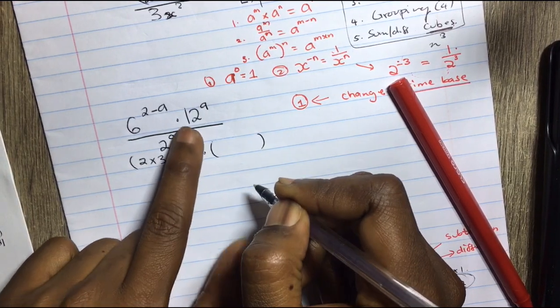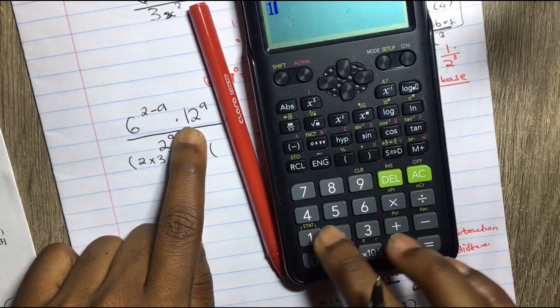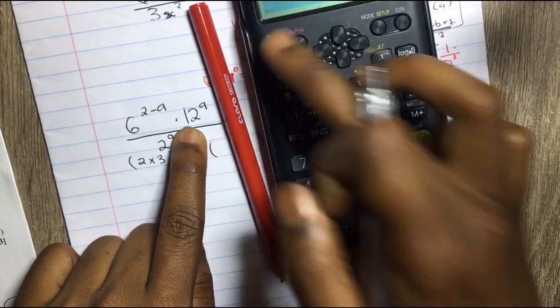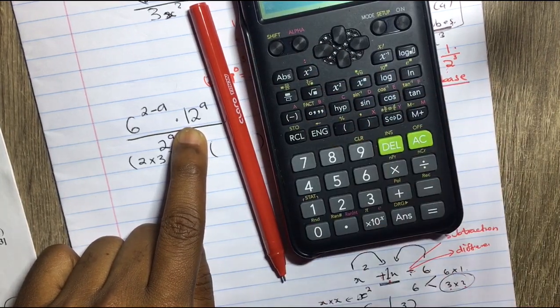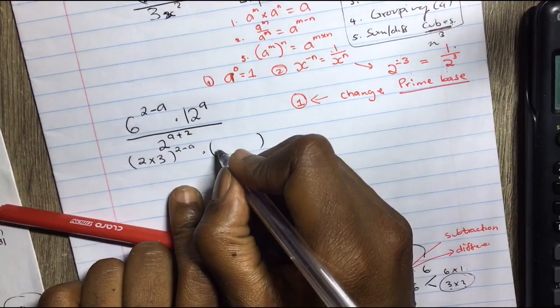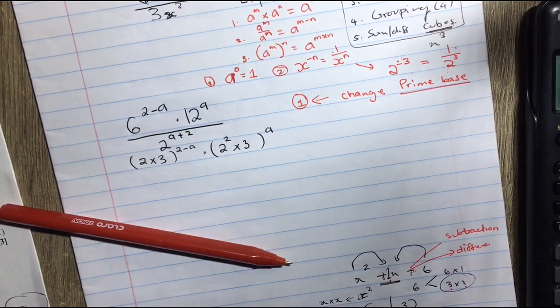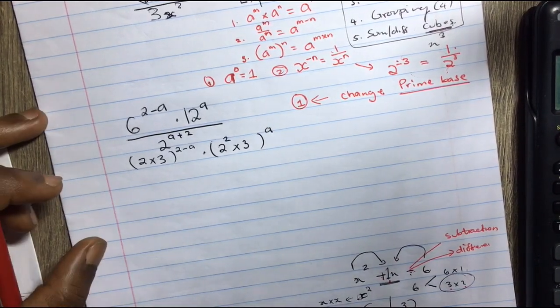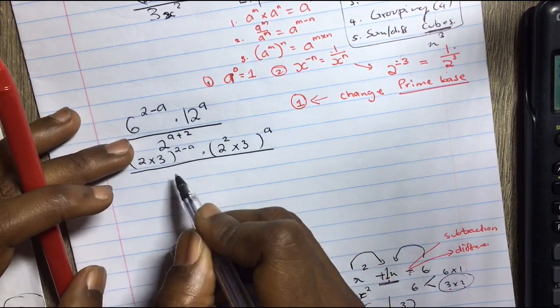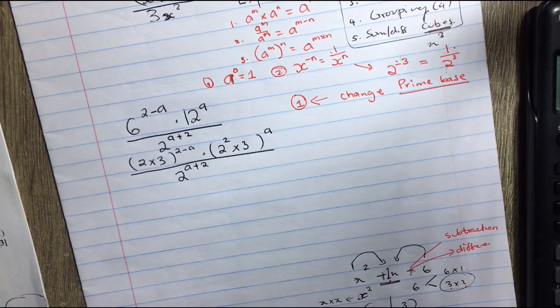Okay, 12 is made by, how do I write 12? 12 equals, shift, fact. 2 squared times 3 becomes our prime base. So I'm going to write 2 squared times 3 exponent a. At the bottom, 2 is a prime number, so we don't have to do anything to that one.